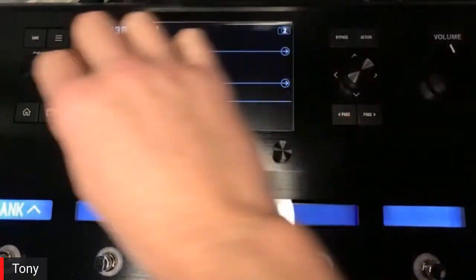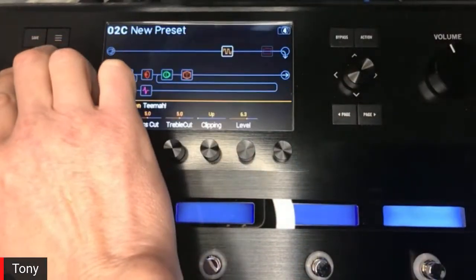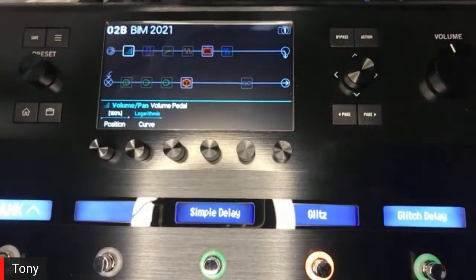So now I'm going to go back to where we were. BIM 2021. This whole preset is a favorite, honestly. I've heard some good things about it. So now, let's say we want to add a user model default to just the Helix in general.